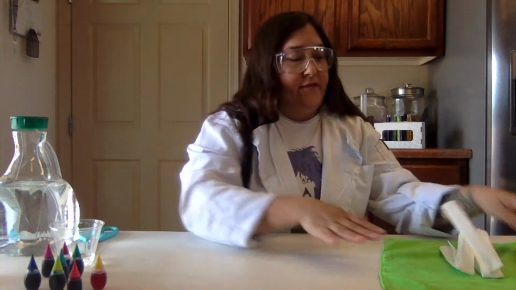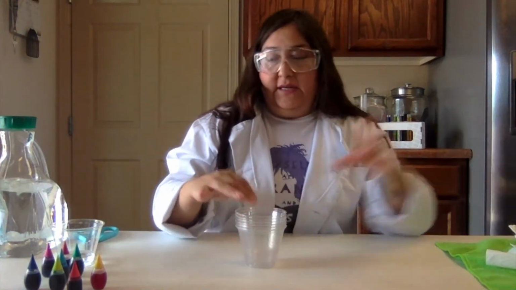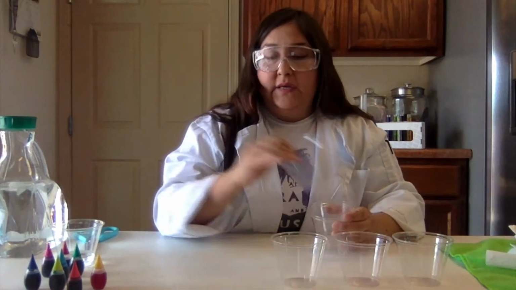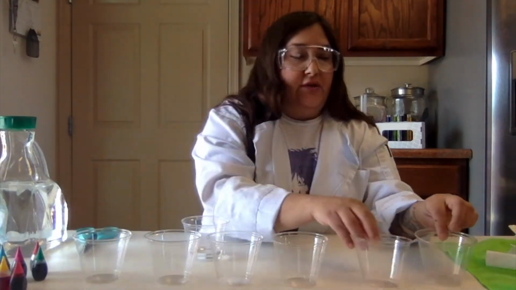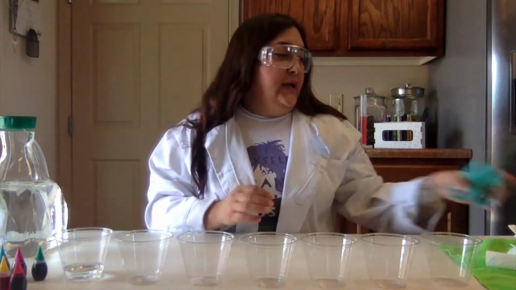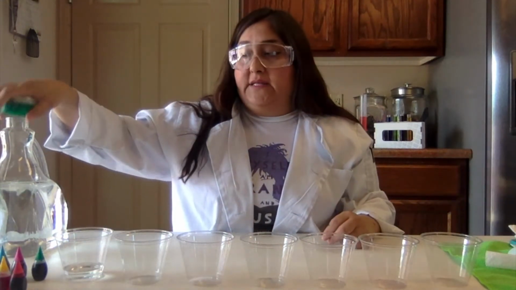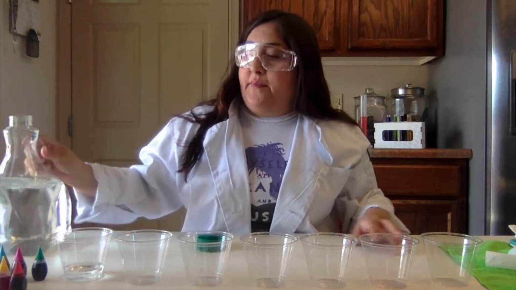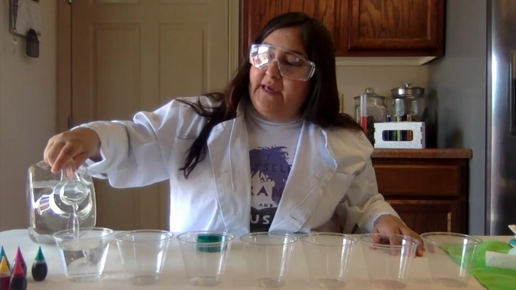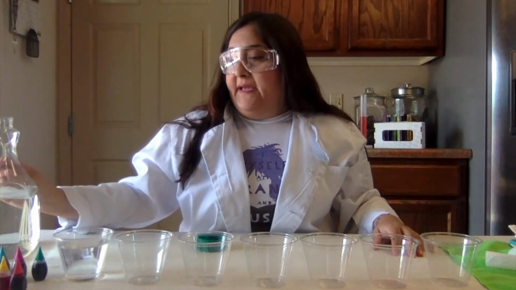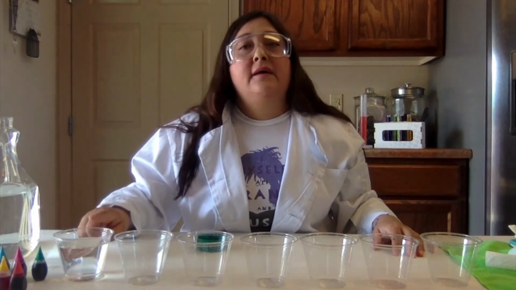On the side, so I can set up my other materials, okay. So I'm going to go ahead and set up 7 cups of water. What we're going to be doing, we are going to pour water into our cups. Okay, we're going to pour around 3/4 of a cup into our cup, the first cup.